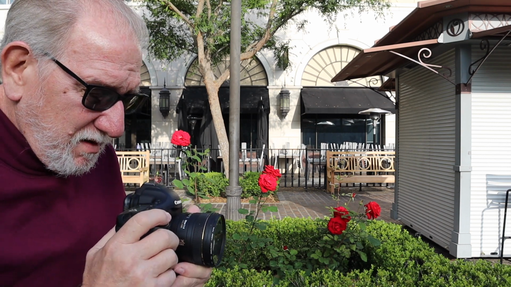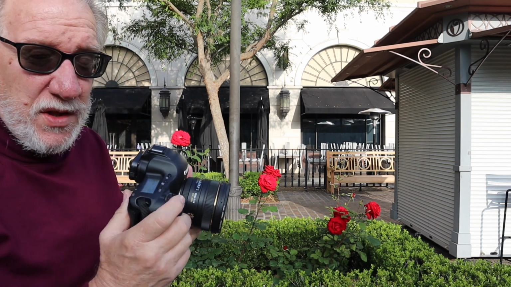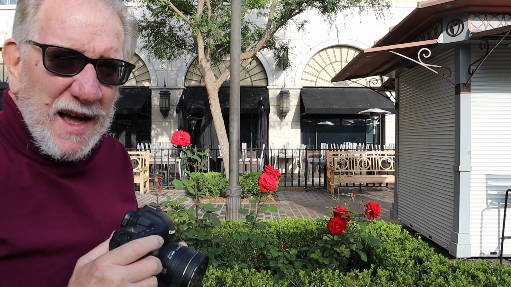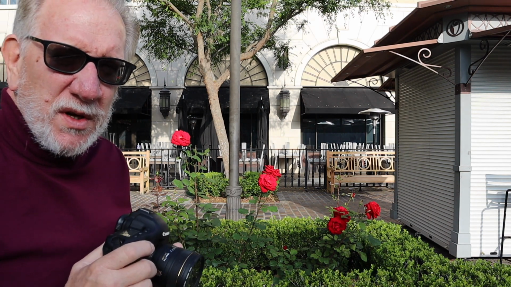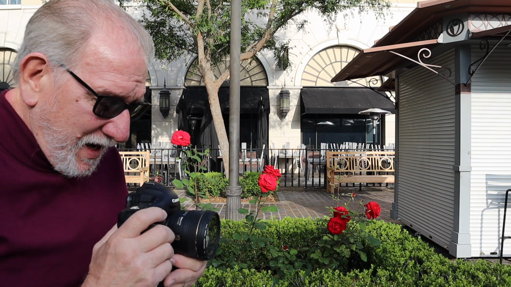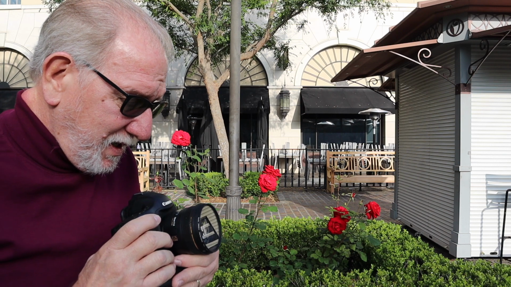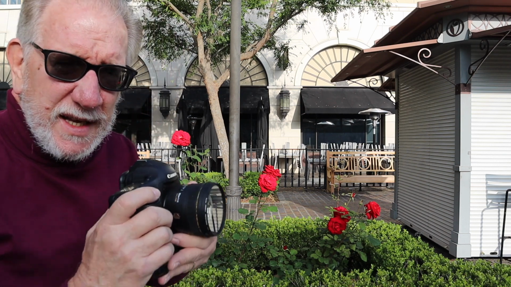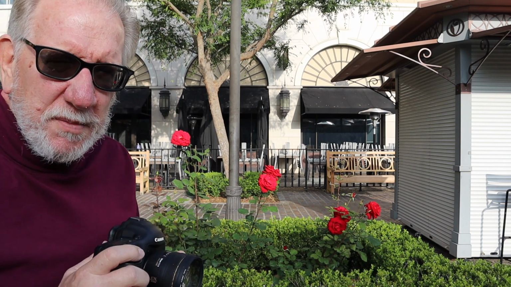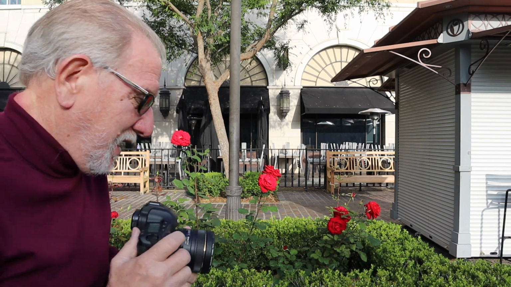So I'm going to start off by shooting this at f/16. By the way, I am in aperture priority today. Just rather than take the time to do everything manual, I'm just going to let the camera decide the shutter speed. So I've got it set at f/16, which is the most I can stop down this lens. This is a Sigma 50mm 1.4 lens.